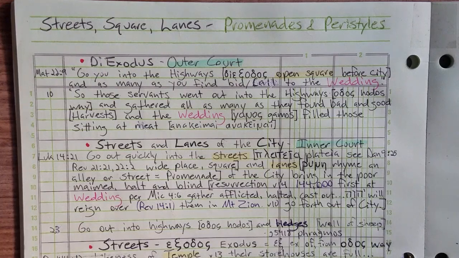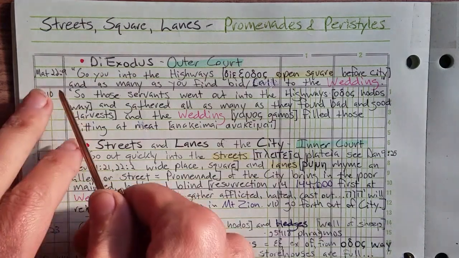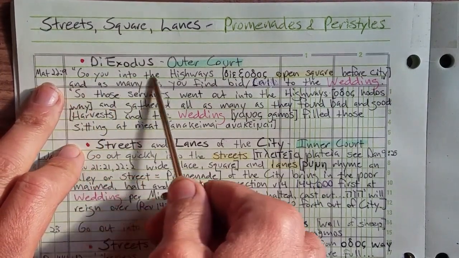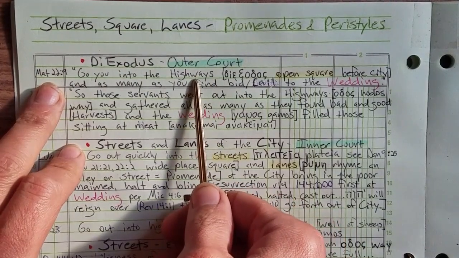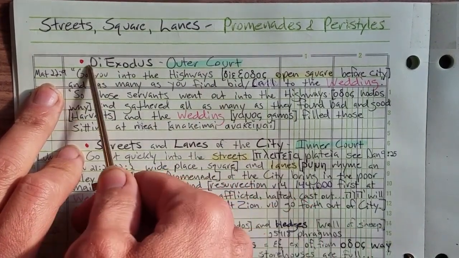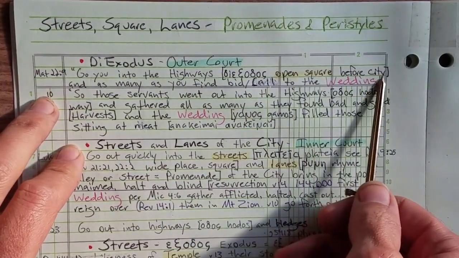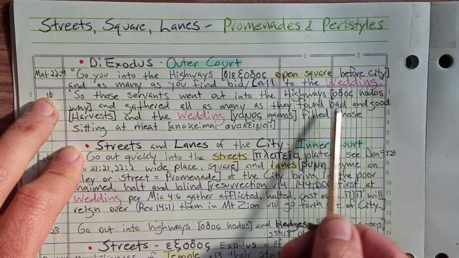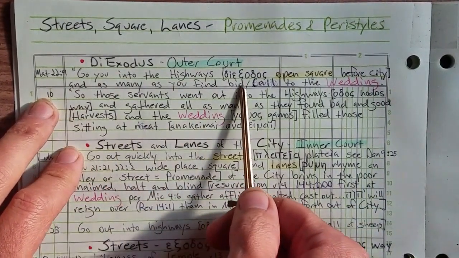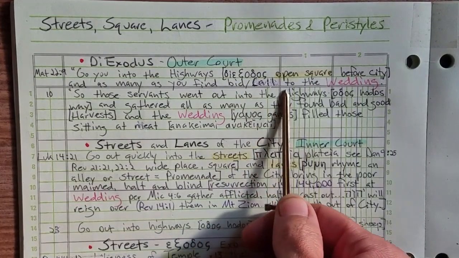So you can see in our notes, the dia Exodus is the outer court. So when we looked at the area of the outer court, that is the pillars, and this understanding we can get when we look at Matthew 22, which is the wedding supper parable, verse 9. Go into the highways. So highways here in Greek is dia Exodus, which is an open square before the city. And they said, as many as you find, bid or call to the wedding.